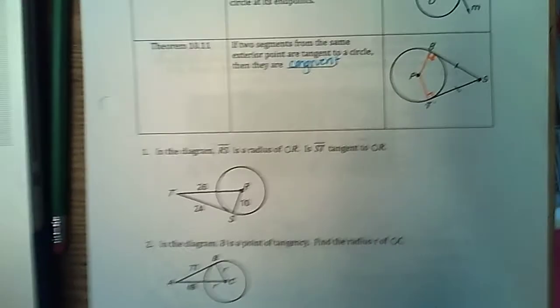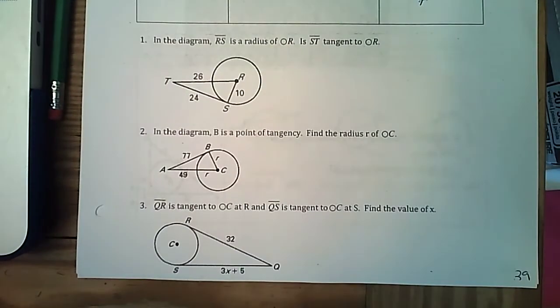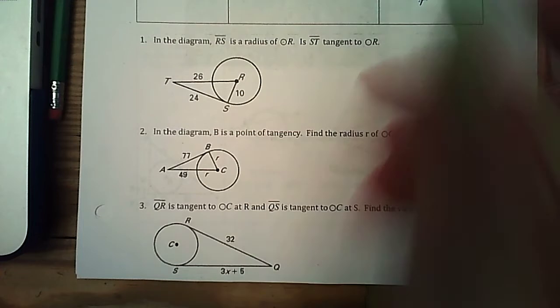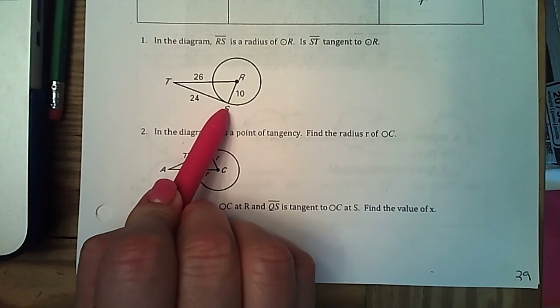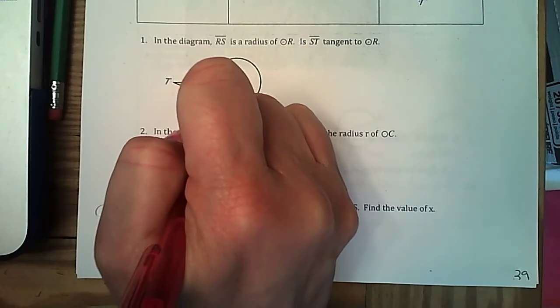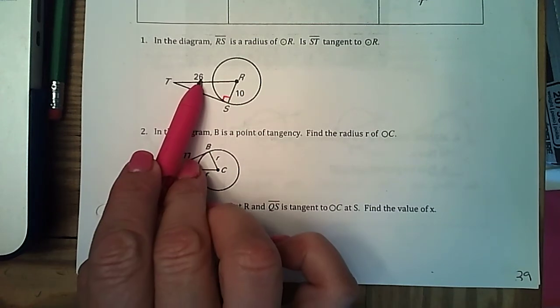All right, so our first example says, in the diagram, RS is a radius of circle R. Is ST tangent to circle R? So if ST is tangent, which is this line right here, then what does that mean? Exactly. It means that angle S here would have to be a 90-degree angle, and it means then who shows up with right triangles? Exactly. If the Pythagorean theorem is true, then this is a right triangle with 26 being my hypotenuse.